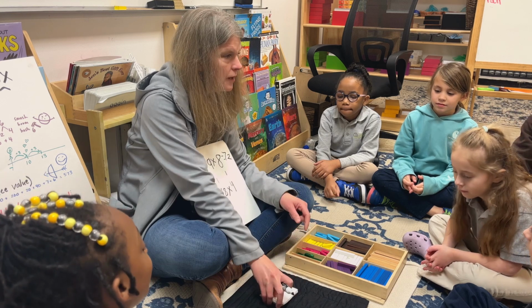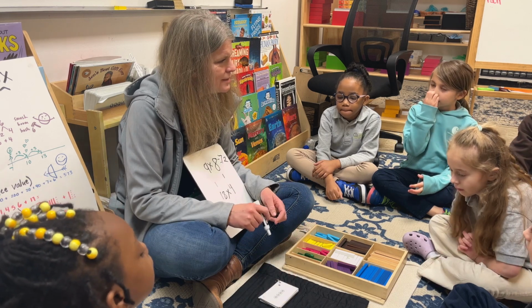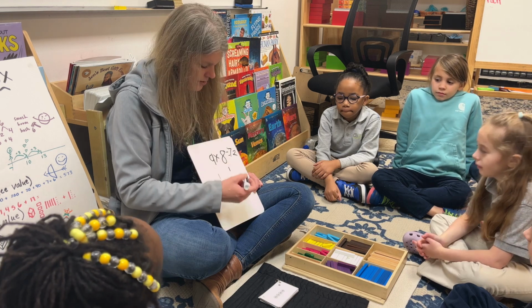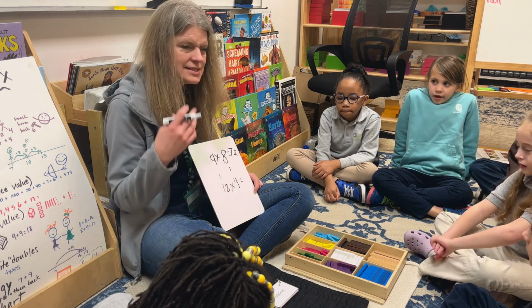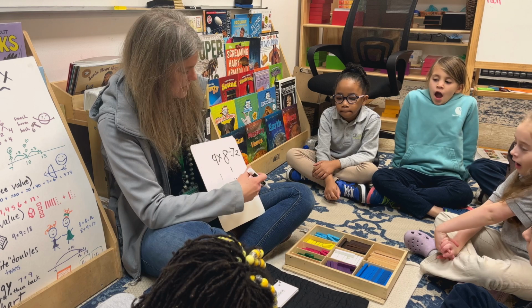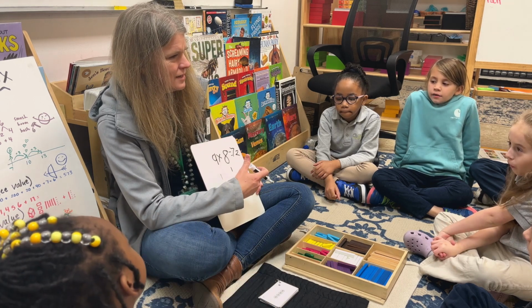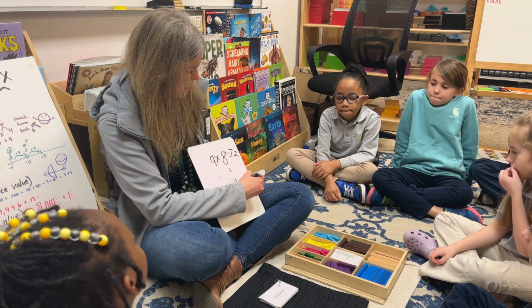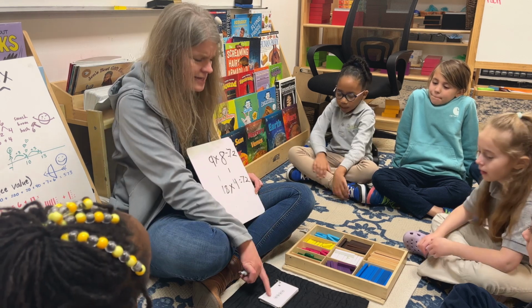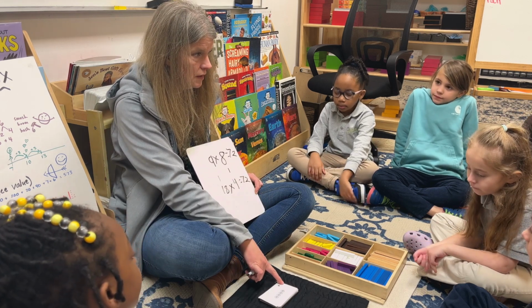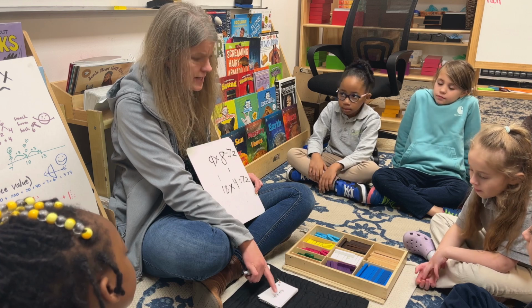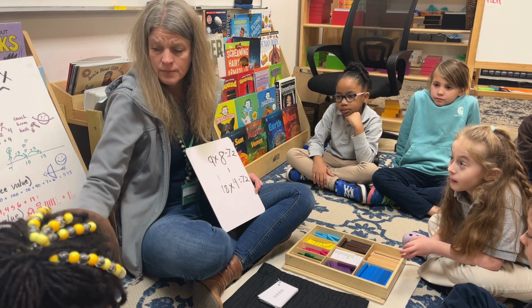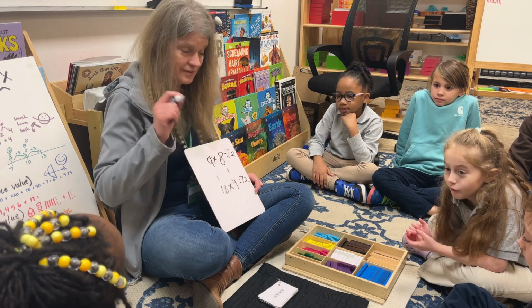18 times 4. Now here is the magic part. Because we doubled one side and halved the other, the math says that it's going to be the same number. 72. It's going to be 72. But let's double check it. If I have 18, can you look at these 18s here? Should we do it with expanded form? Expanded form. Let's do it.